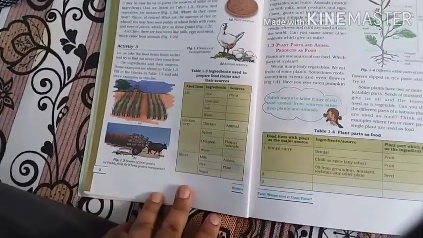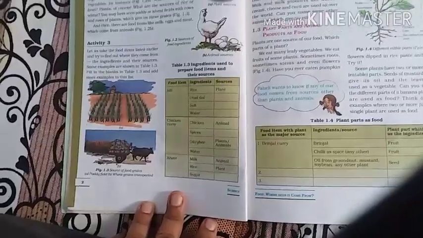Okay. Now in activity 3 we see some of the pictures. A picture of the paddy field, and in the second picture we see wheat grains transported in a bullock cart.